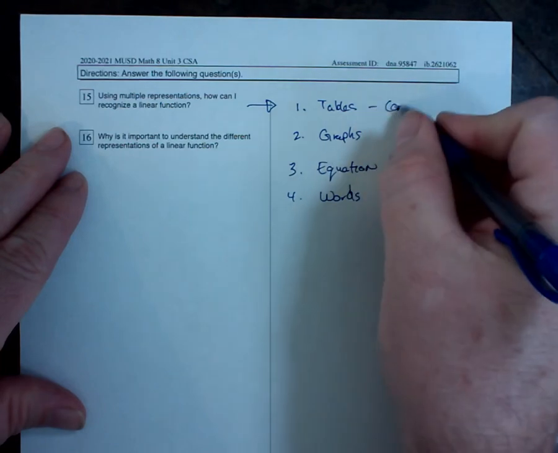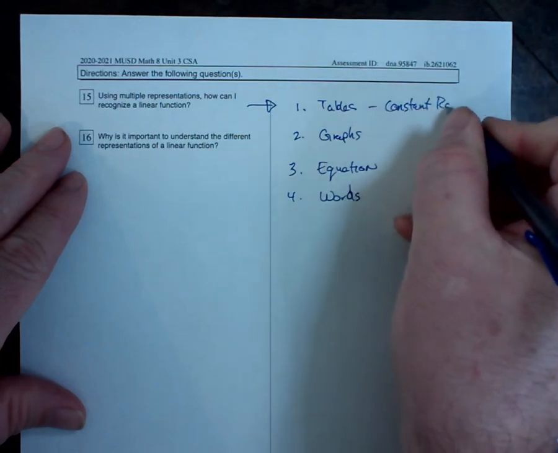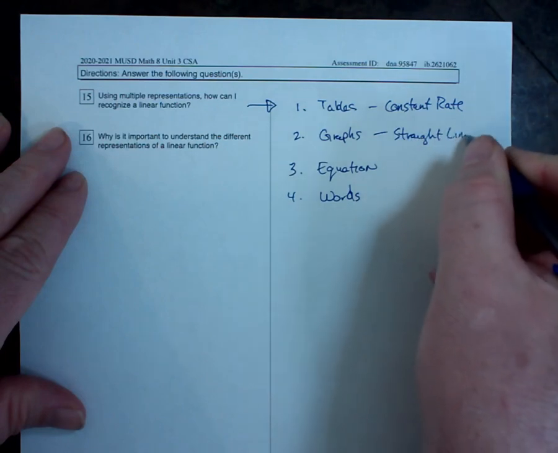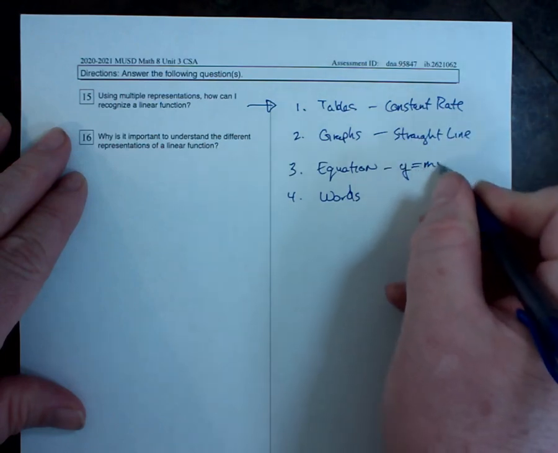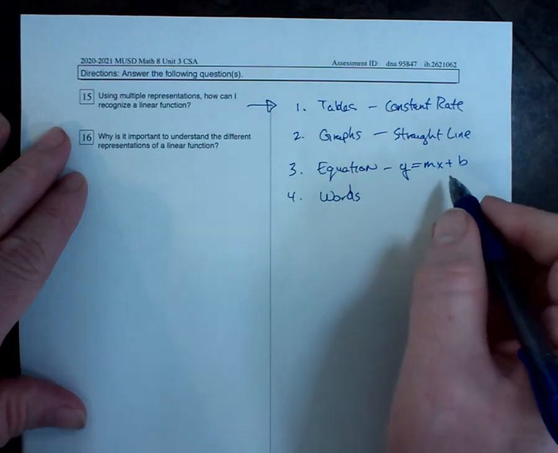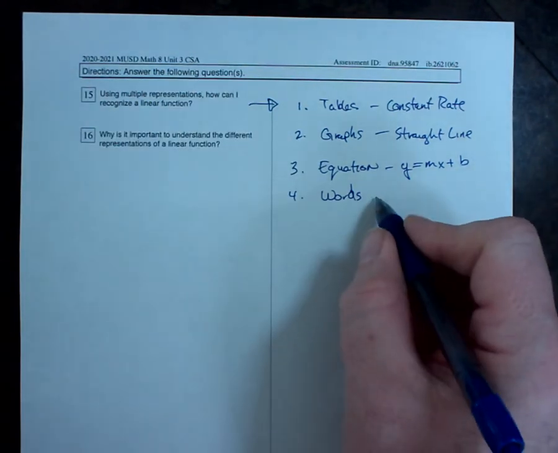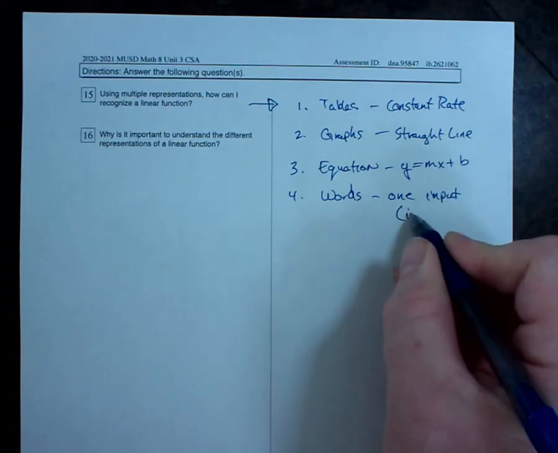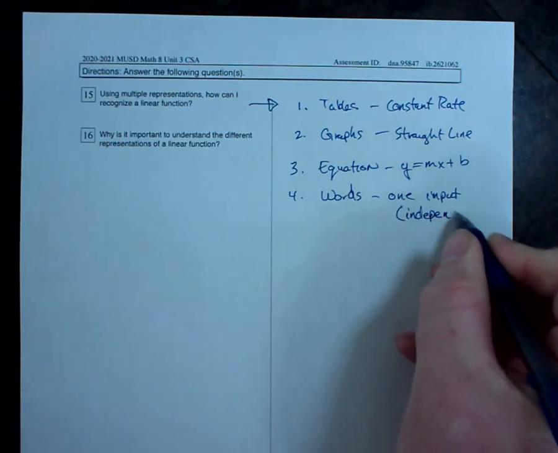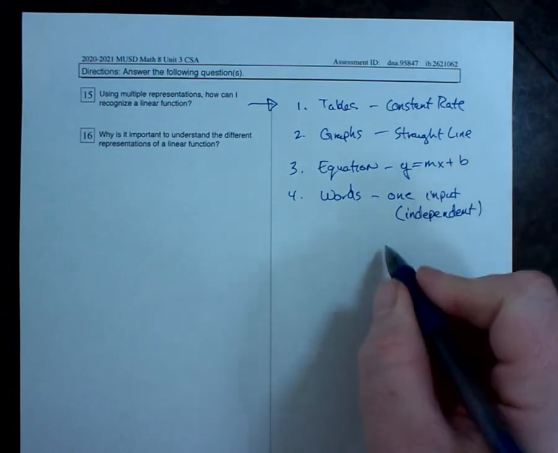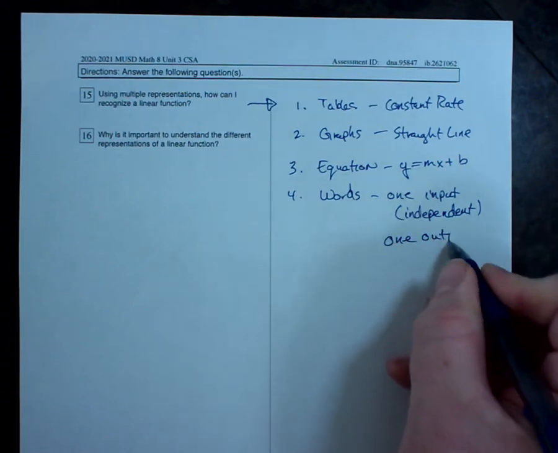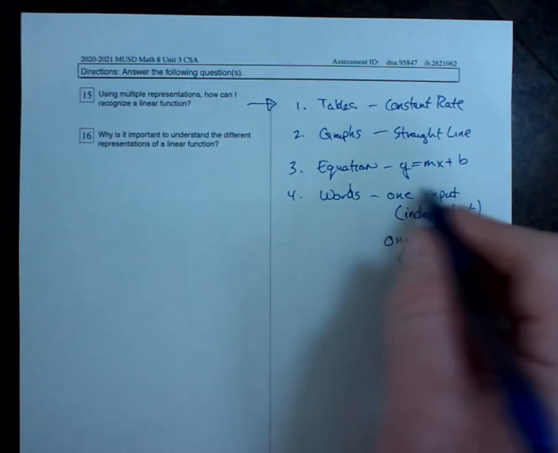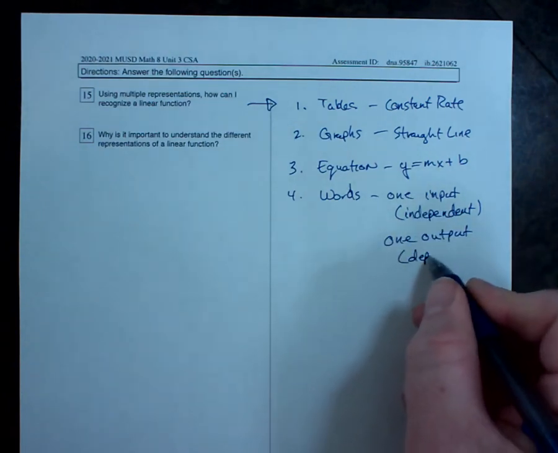Tables is constant rate. Graphs were straight lines. Equations were y equals mx plus b, or ax plus by equals c. And words was 1 input, that's the independent variable. Some people put that, and 1 output. Matches with 1 output, that's dependent.